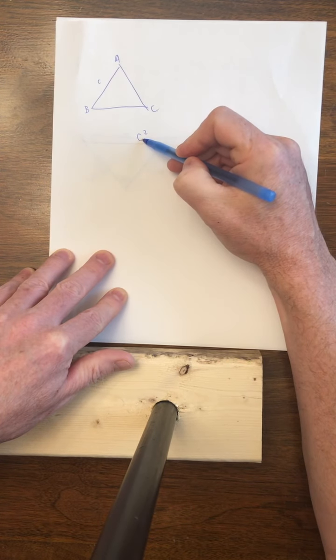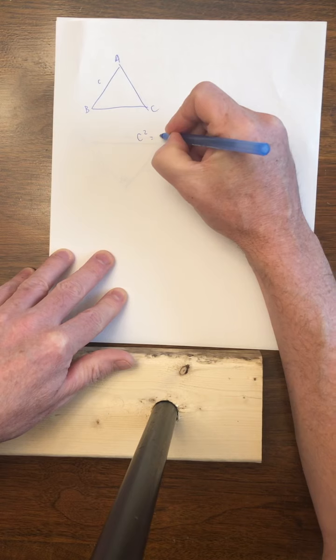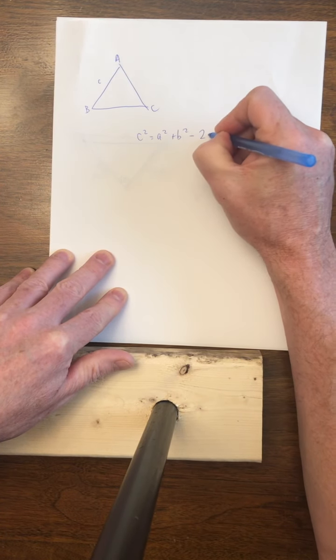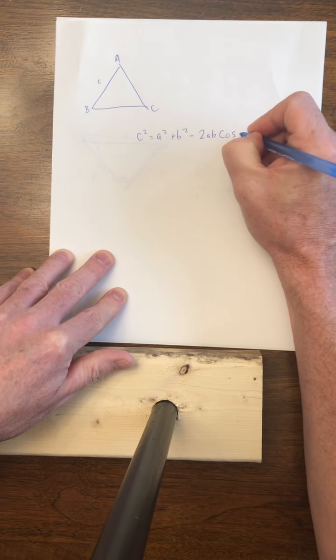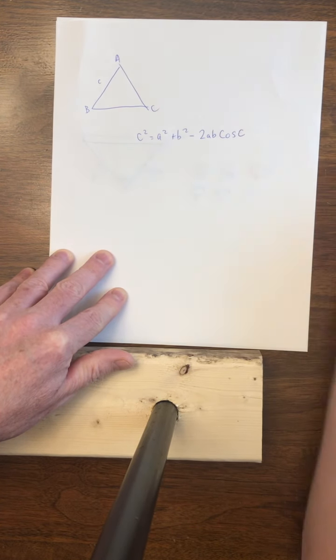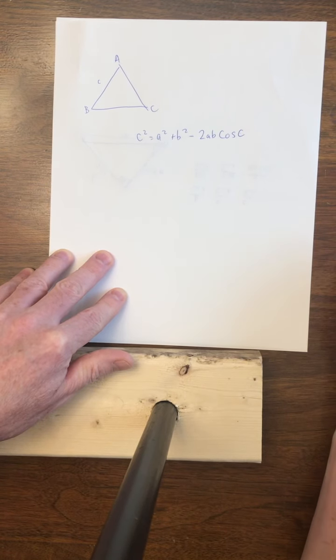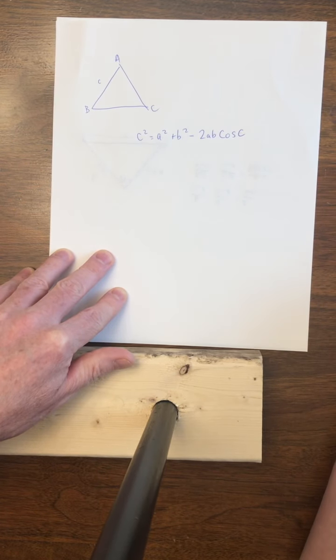Because it's c that we want to solve, c squared is equal to a squared plus b squared minus 2ab cosine C. That's it. Not going to try to explain it to you. I'll end up just confusing you. At this point in grade 10 math, all you have to do is know how to use it.